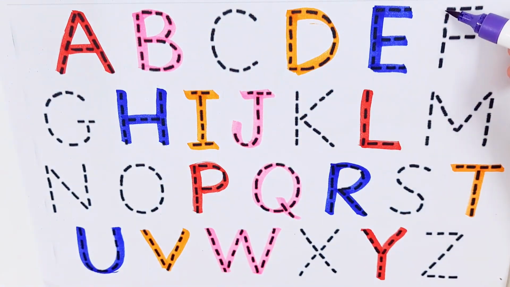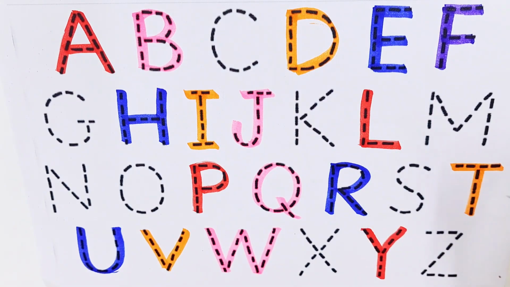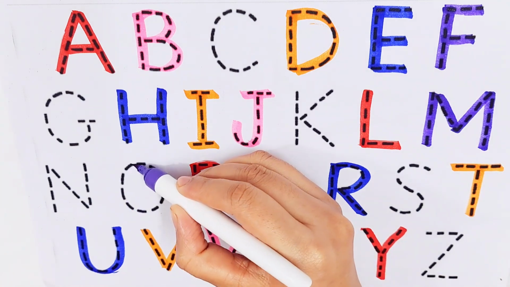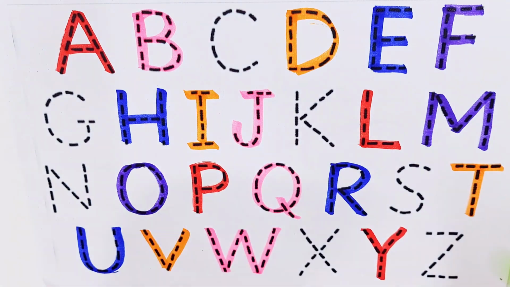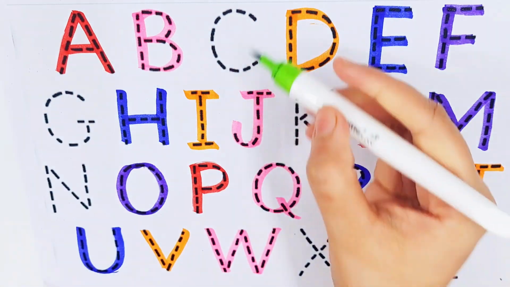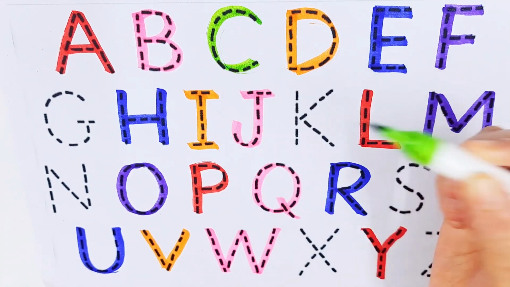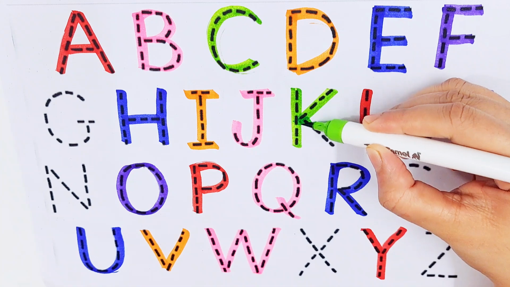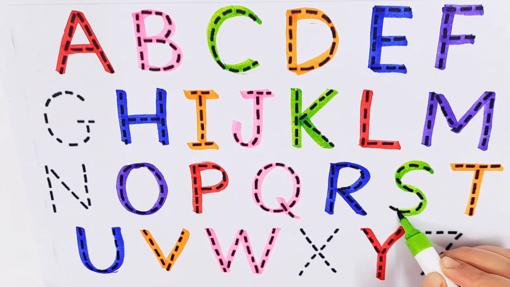Violet color. F for fish. M for monkey. O for ox. Light green color. C for candy. K for kiwi. S for sky.